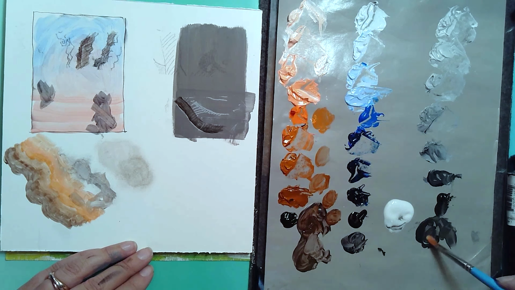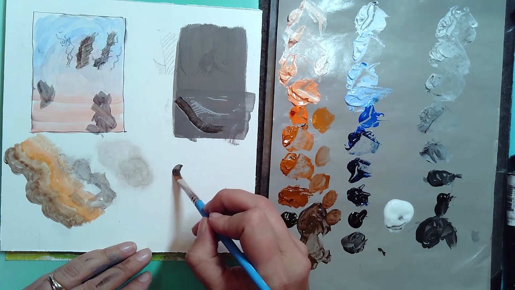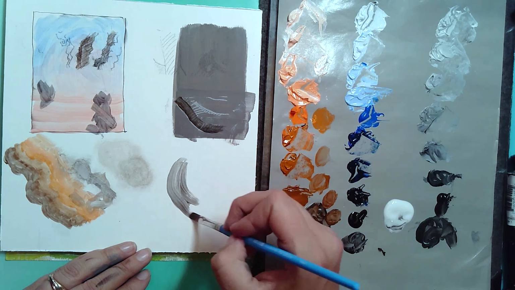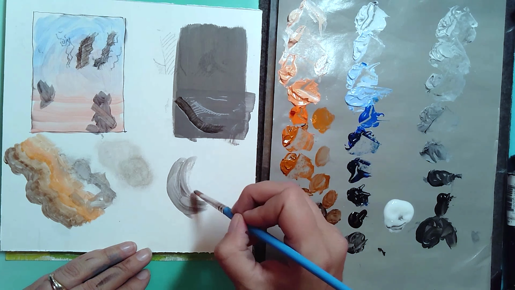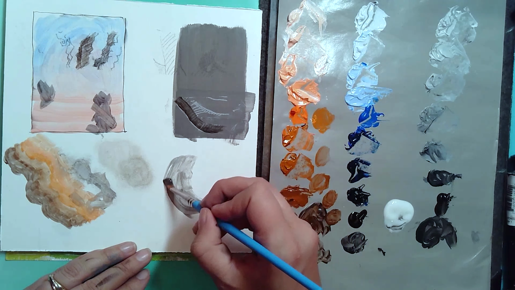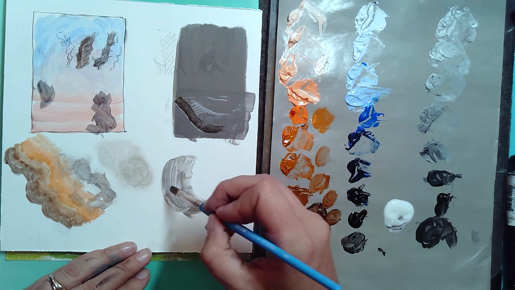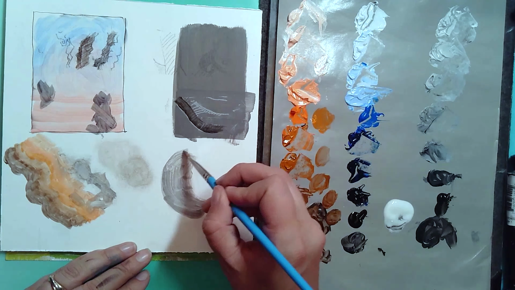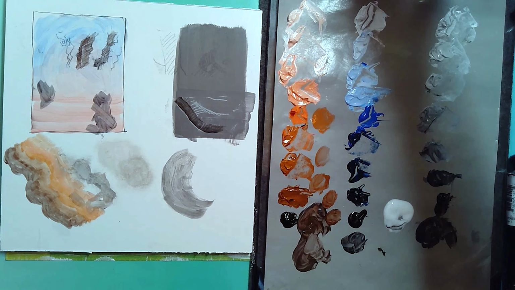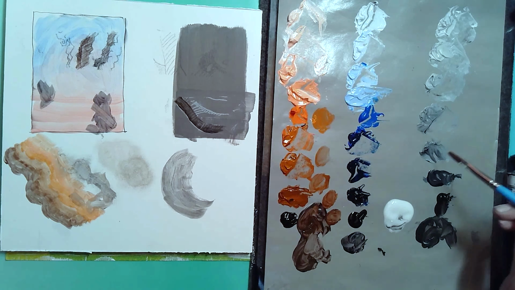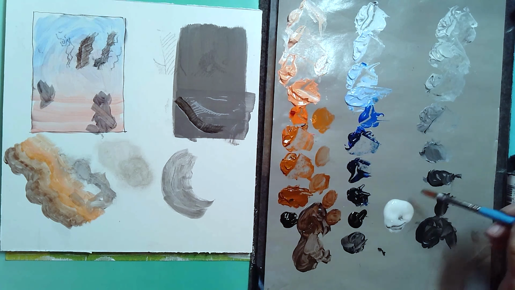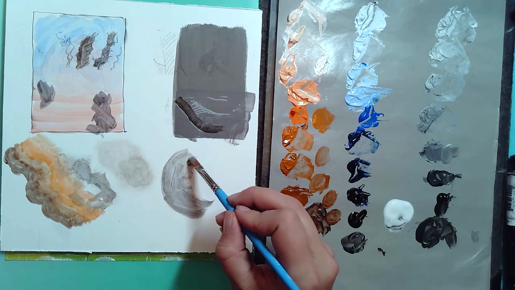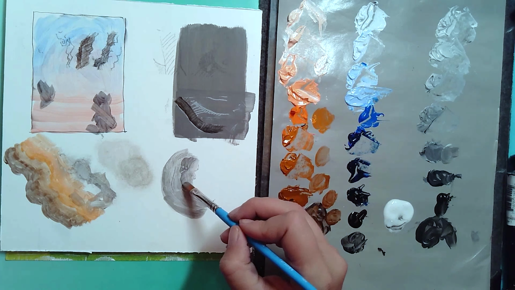We're gonna do something very similar, working from light to dark, and I am just going to create a little bit of a roundish shape here. So you can see this one is kind of long brush strokes, maybe for like hair or something. And then we'll go a little bit lighter and add our gloss glazing liquid. I'm just gonna start patting this in.